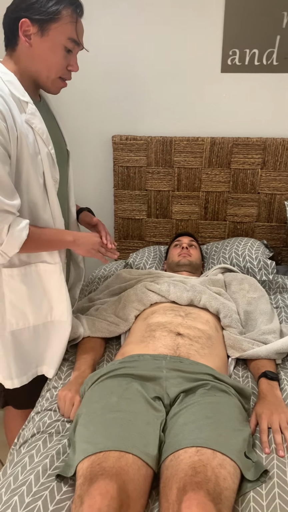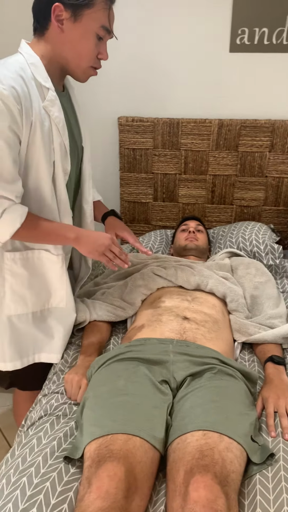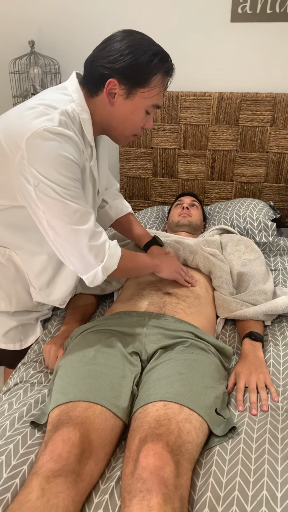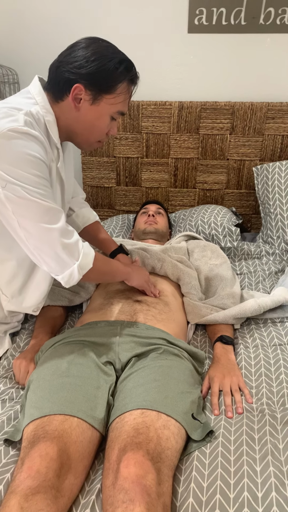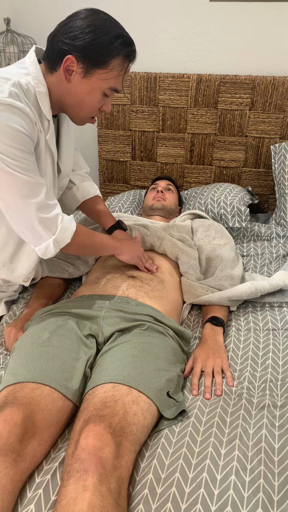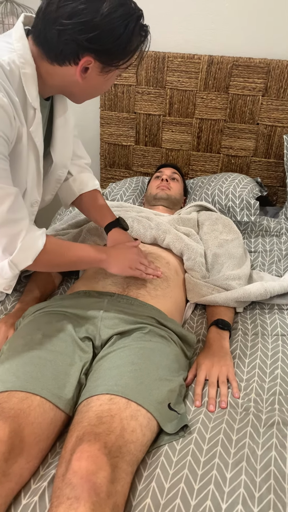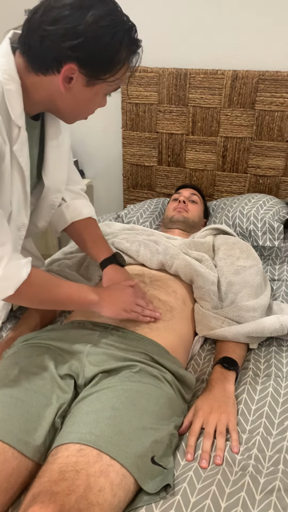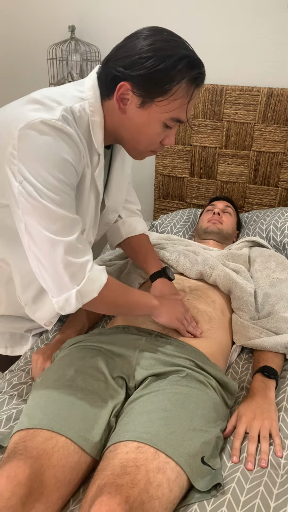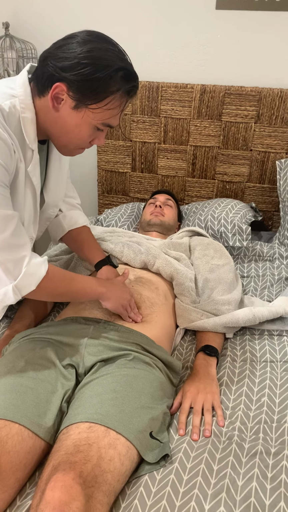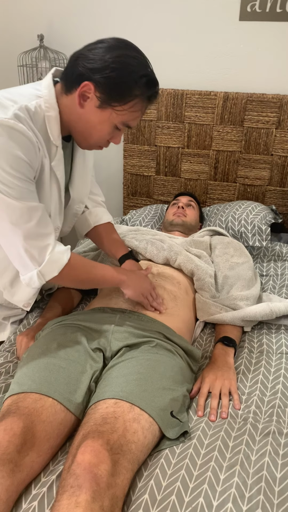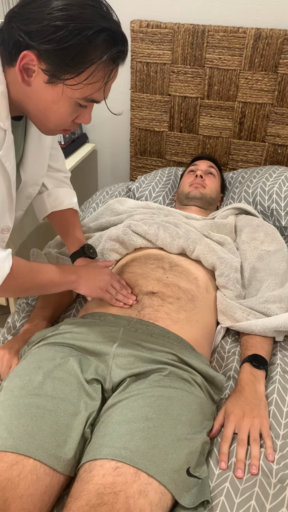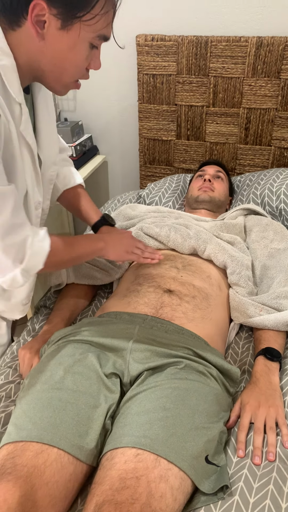So now that we've gone through with light palpation, we're going to go a little bit deeper with our deep palpation. Using 2 hands, we're going to sink in about 4 centimeters, rotate. It might be a little bit uncomfortable for you. Just let me know if you feel any pain or any of those symptoms are elicited, okay? We're going to go left lower, right lower, and then right upper quadrant.